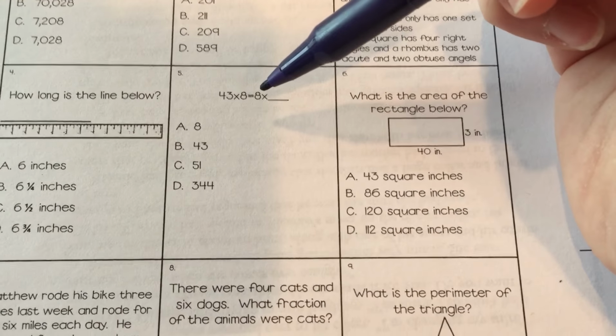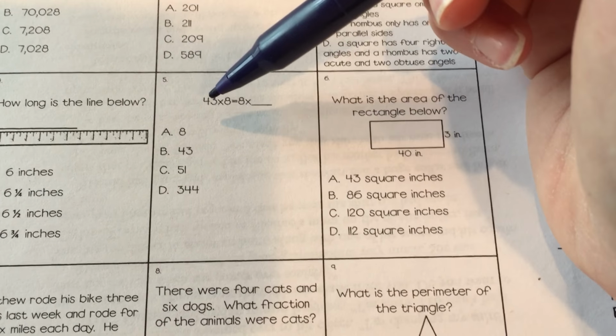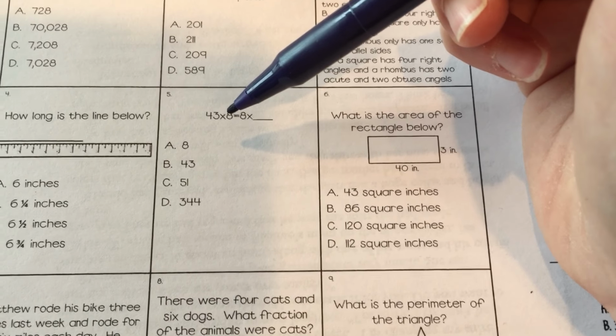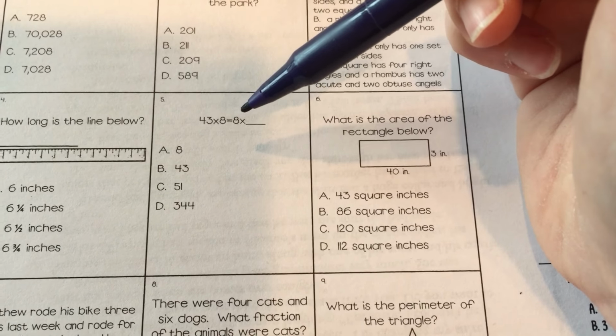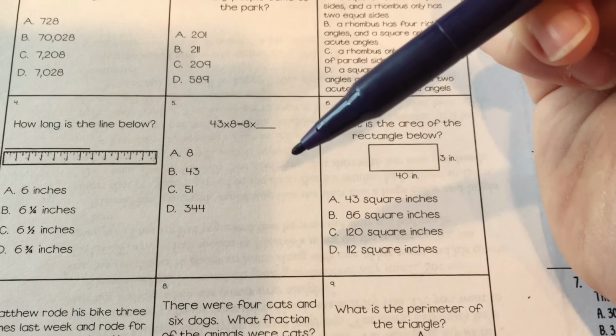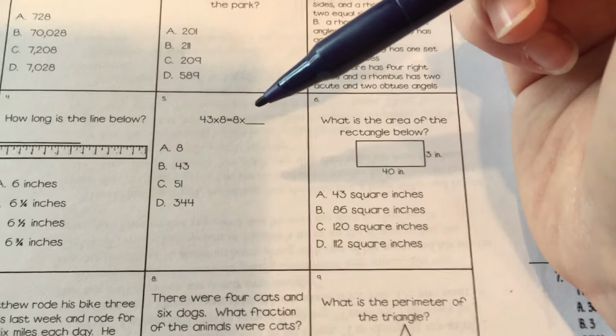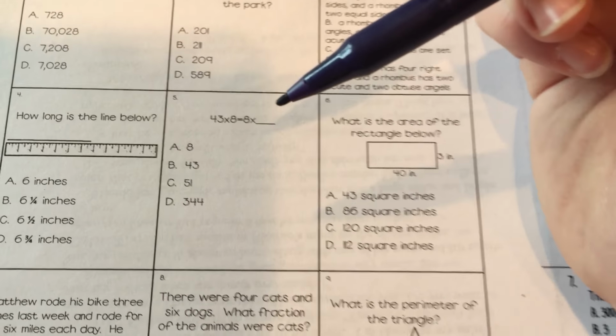All right, guys, this is the commutative property. If 43 times 8 equals, who knows, whatever it equals, then you know that 8 times what is going to equal the same thing. You've got to use the commutative property to fill in that number. You don't have to solve it. You just have to show that you know the commutative property.